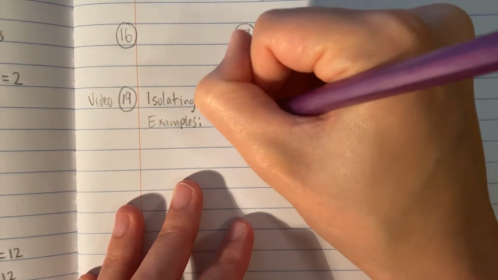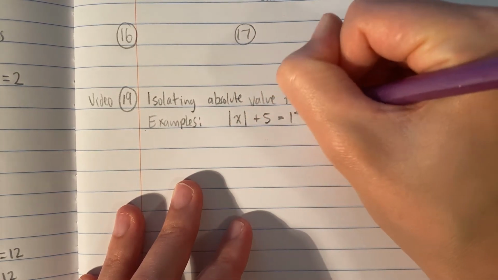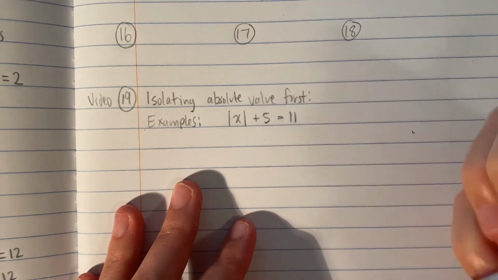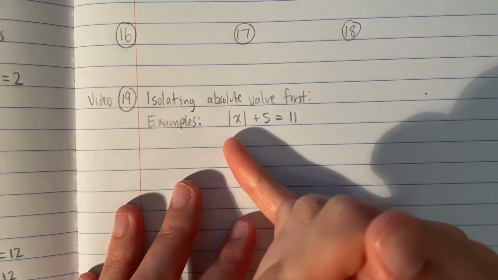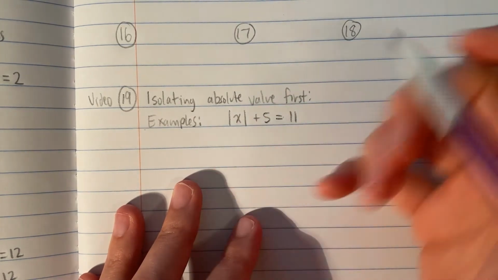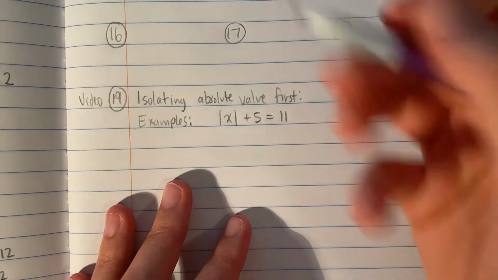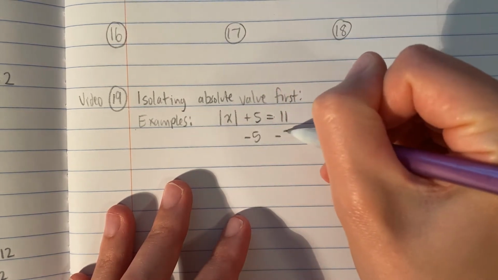What if we have something like absolute value of x plus 5 equals 11? Well, what do we do here? Well, we have to get this by itself. Absolute value is a grouping symbol, and anything that's inside it, we can't touch until we get it by itself. Because remember, order of operations, we do in reverse for solving equations. So grouping symbols is first in order of operations, but it's last in solving equations.